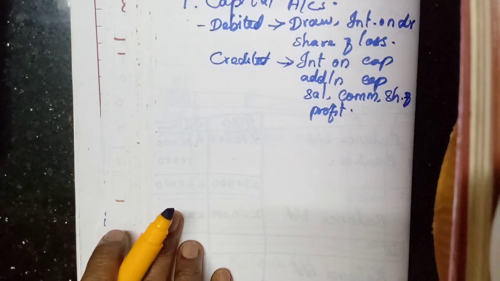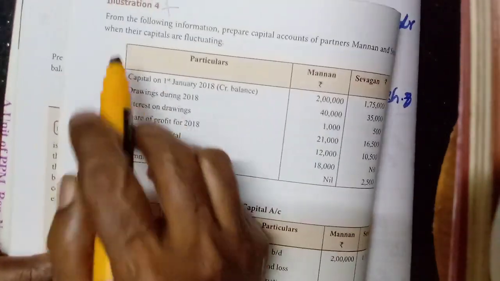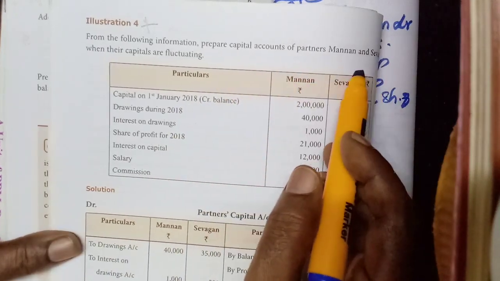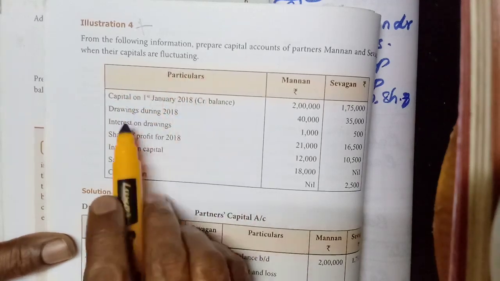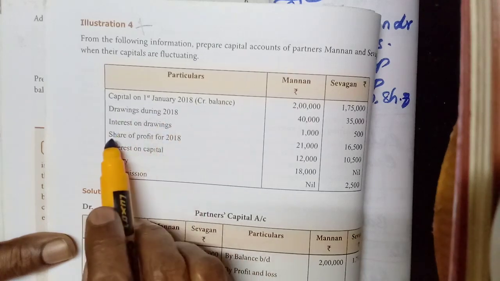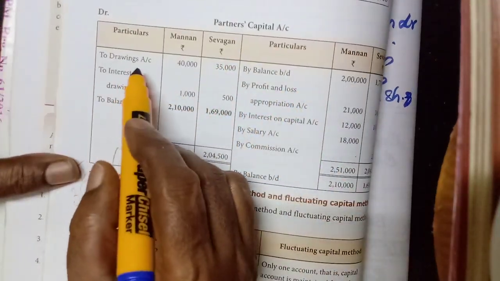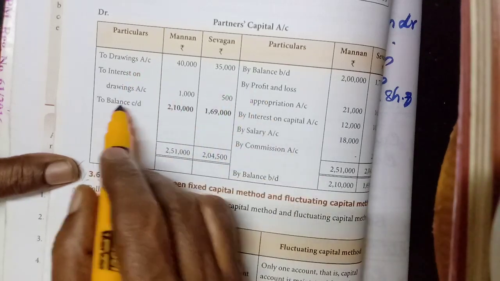Shall we see one of the illustrations? Illustration 4. From the following information, prepare capital accounts of partners Mannan and Sevagan when their capitals are fluctuating. Particulars: Mannan, Sevagan. Opening capital, drawings, interest on drawings, share of profit, interest on capital, salary, commission. Partners capital account. Drawings, interest on drawings, then balance carried on. This one last it will appear.